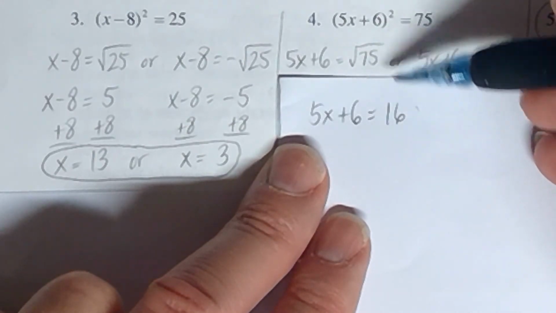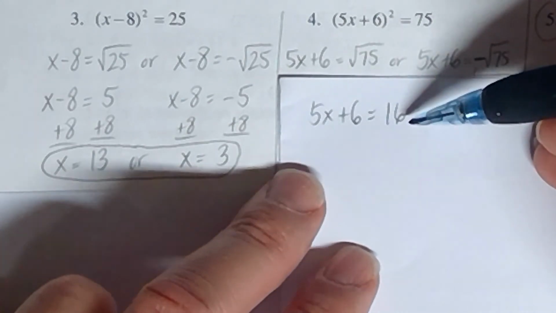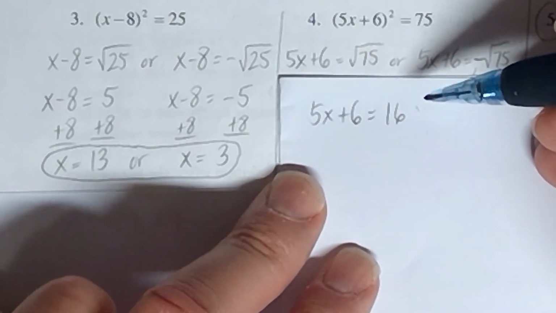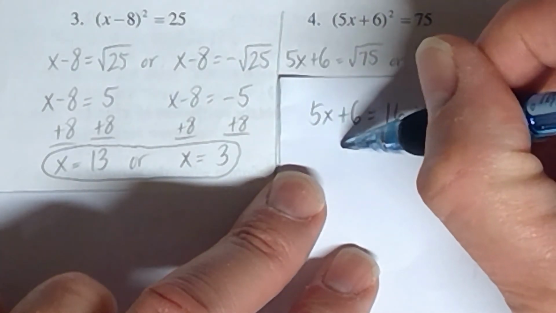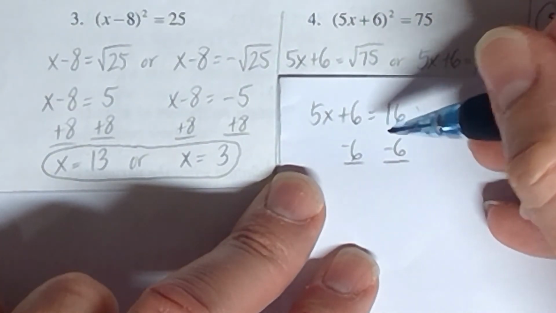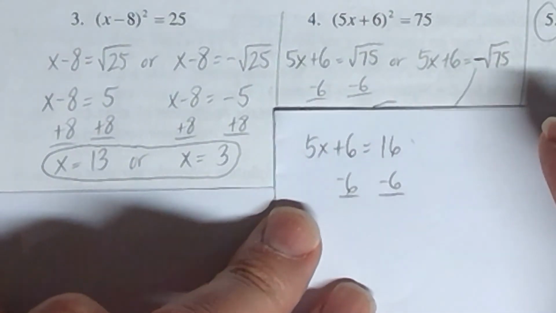The square root of 75 is no different than 16 in the sense that neither one of those things has a variable in it. So you do the same steps to get the x by itself. You subtract the 6. You then divide out the 5. And that's exactly what I did here.